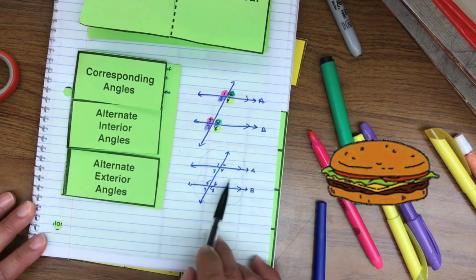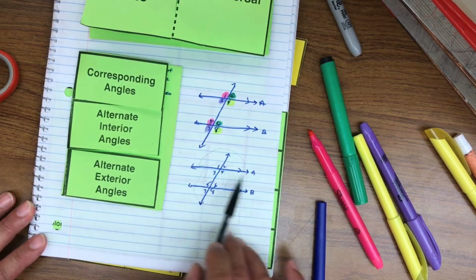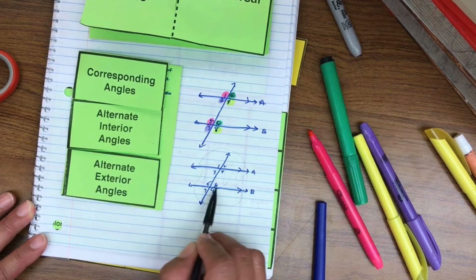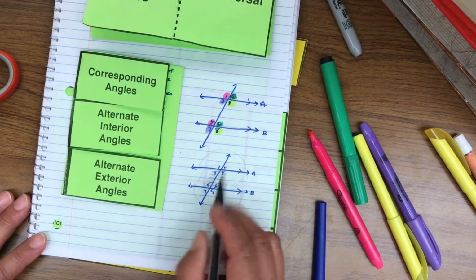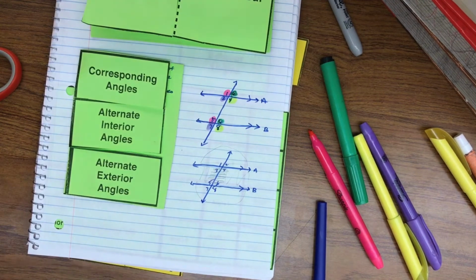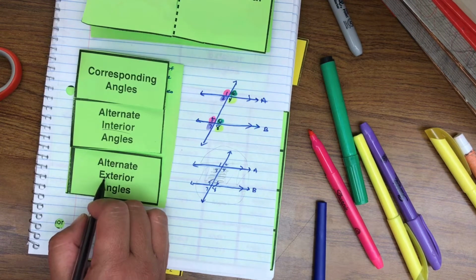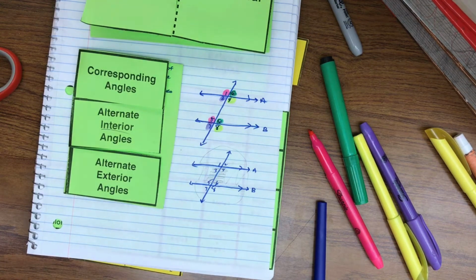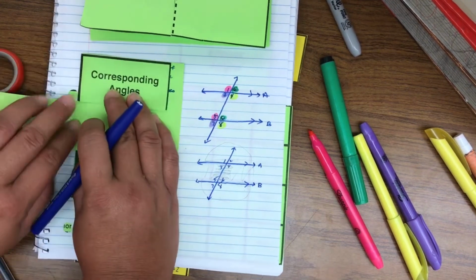This will be the interior of your hamburger or your Oreo cookie, the inside, the white cream, right? So all of these angles on the inside would be interior, right? This will be the interior, and then all the angles on the outside would be exterior angles, okay? That's key to know about the difference between interior and exterior angles. So let's talk about these. Alternate interior angles, let's open this one up.